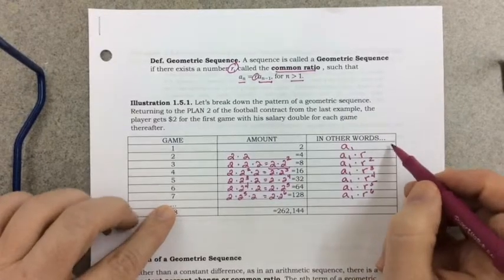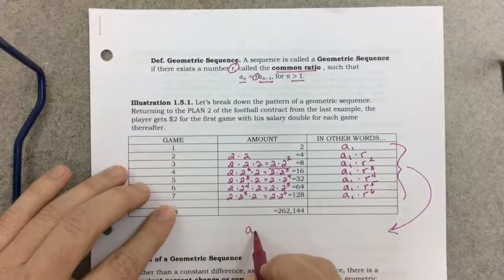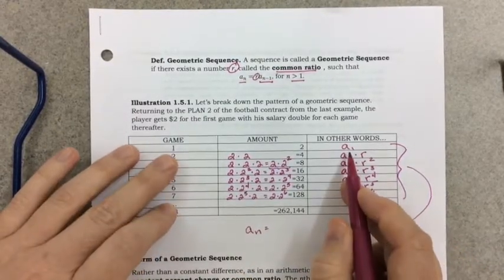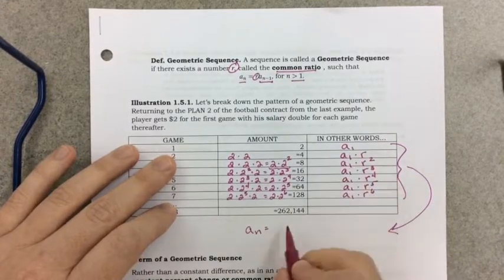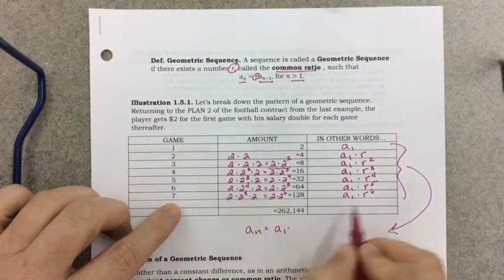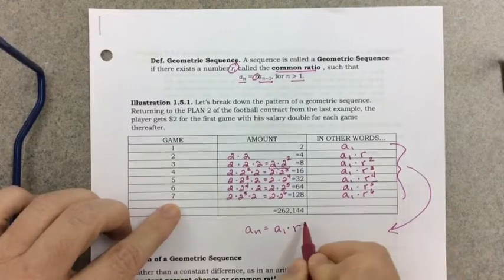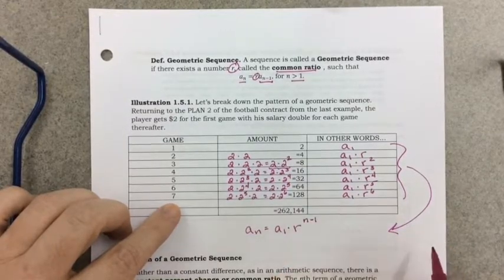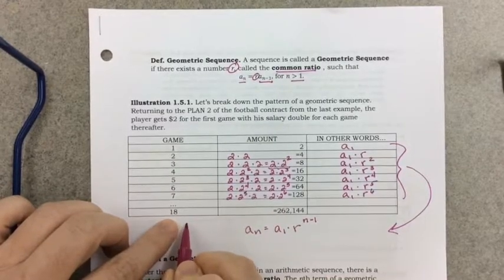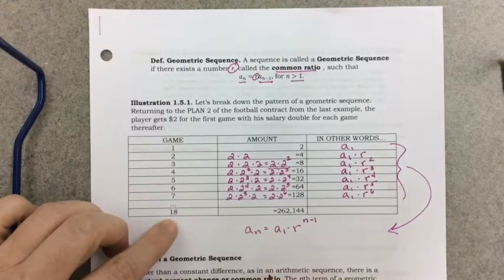So here we're seeing a pattern. I take my initial number, my first number, a sub 1, and I multiply it by my common ratio, and I raise it to the n minus 1 power. So in order to get my 18th term, I'm going to plug in 18 for n.